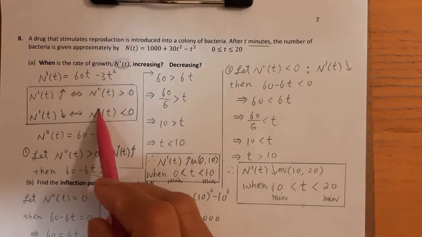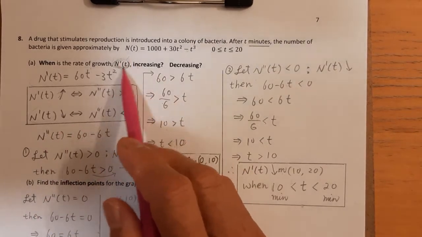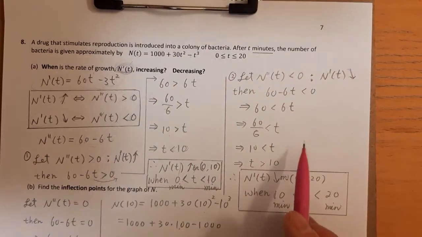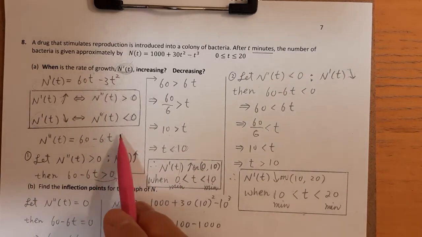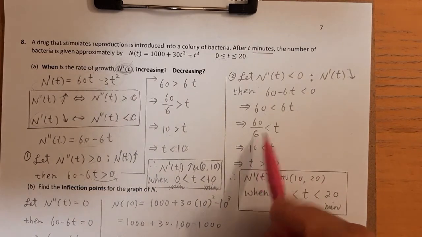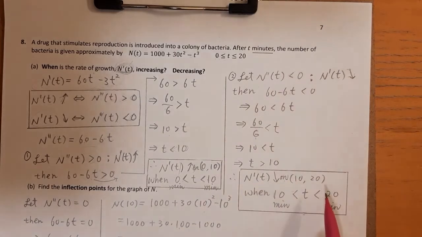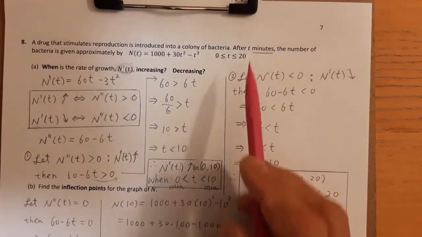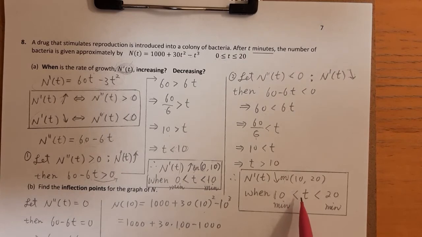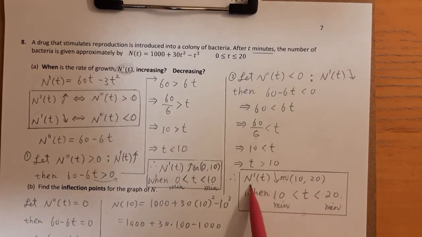Now, if you let n double prime of t be less than 0, then n prime of t will be decreasing. So let n double prime be less than 0, move over, 60 less than 6t, and divide by 6. You get 10 less than t, rewritten as t greater than 10, up to 20. So t is greater than 10 and less than 20 minutes. So on the interval 10 to 20, n prime of t is a decreasing function.